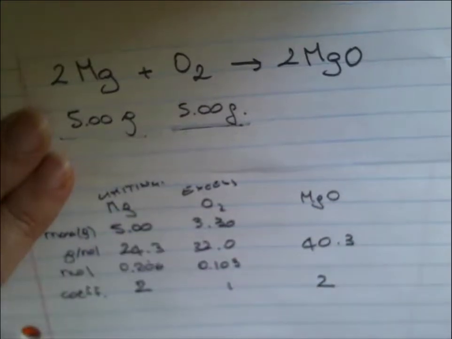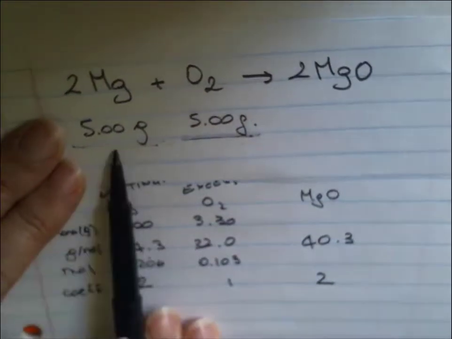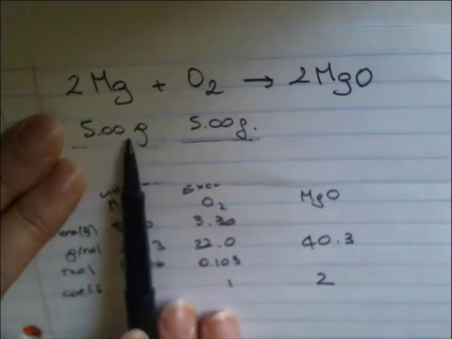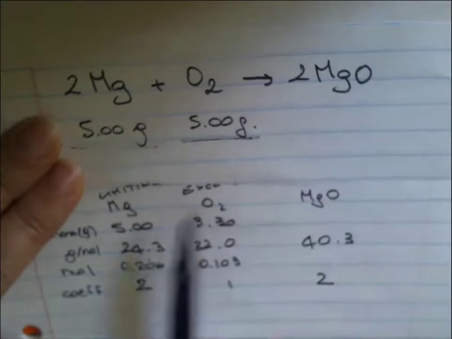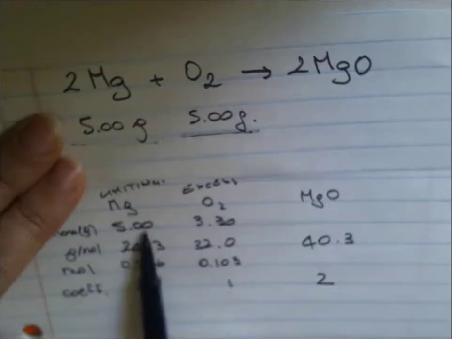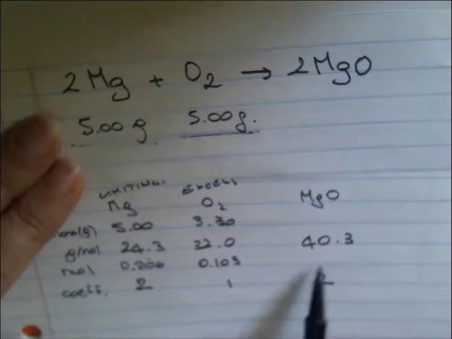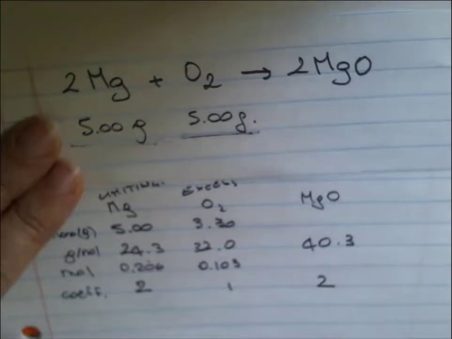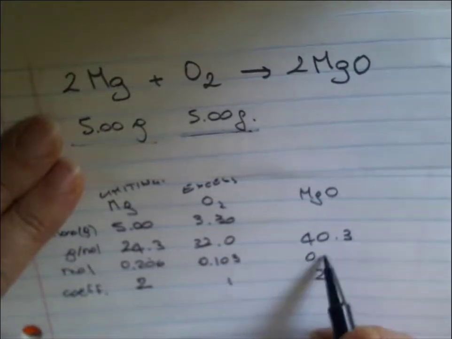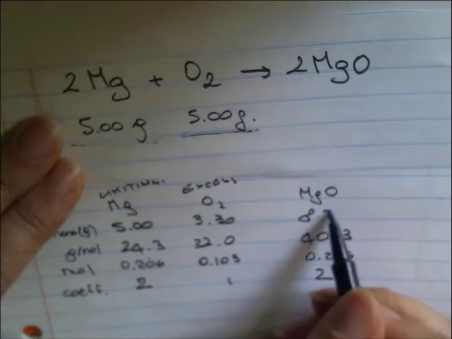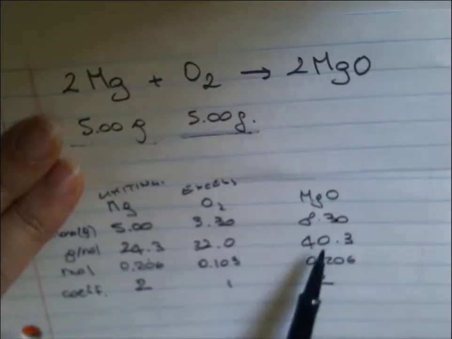Now, that means that I can react 5 grams of magnesium, which will be completely consumed, to produce magnesium oxide. So from the 5 grams of magnesium, I can calculate the amount of magnesium oxide produced. This will give me 0.206 moles of magnesium oxide multiplied by 40.3, which gives me 8.30 grams of magnesium oxide produced.